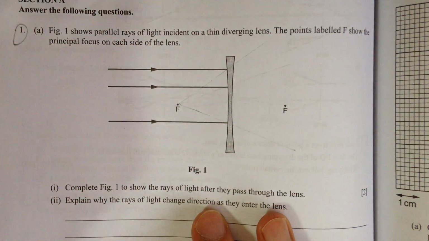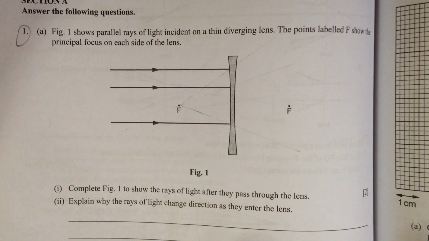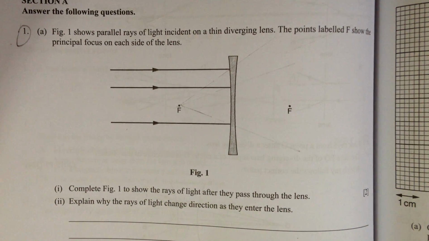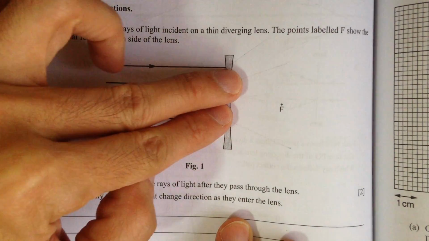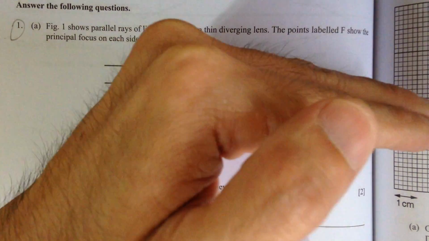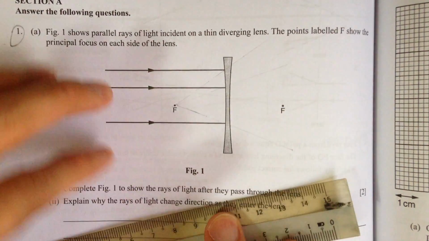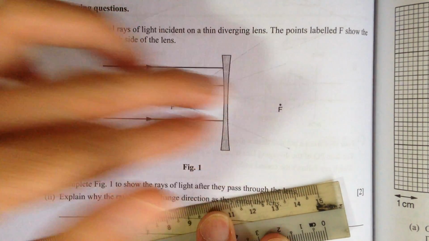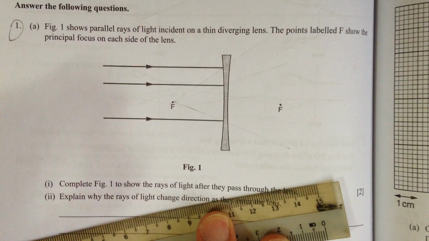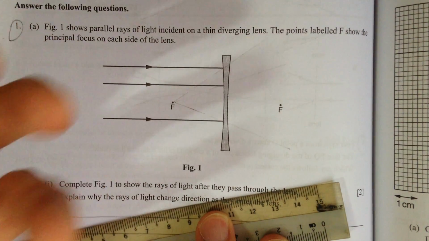So in order to answer this question, actually what you need to do is to think of this concept and then think of the concept of converging lenses, especially for parallel rays that are parallel to the principal axis. Now we know that the principal axis is here, and we know that these are parallel rays that are parallel to the principal axis. And because of that, these three rays are what we call the principal rays. Now, what do the principal rays do?